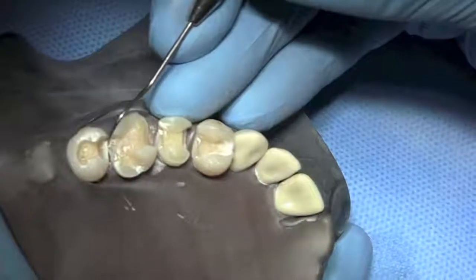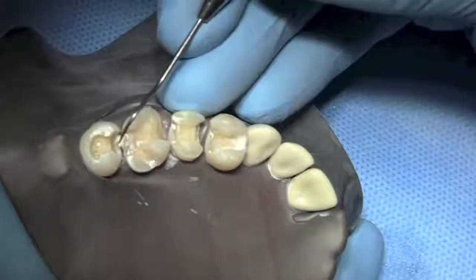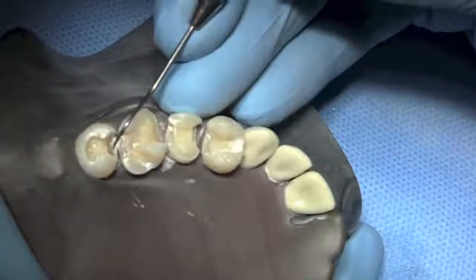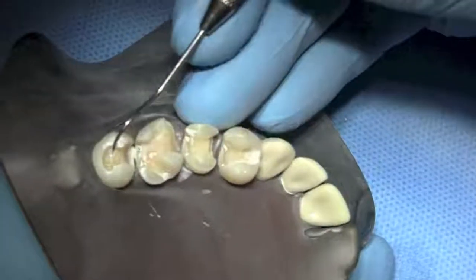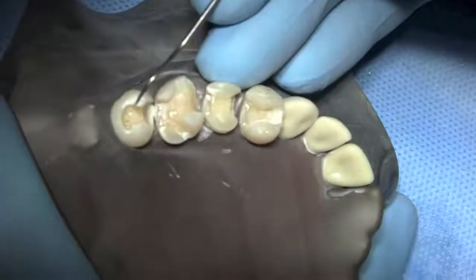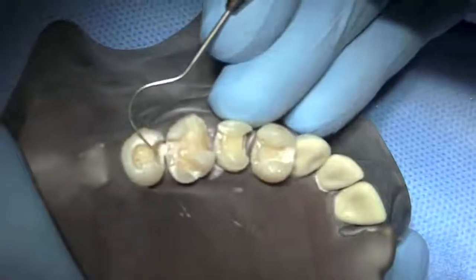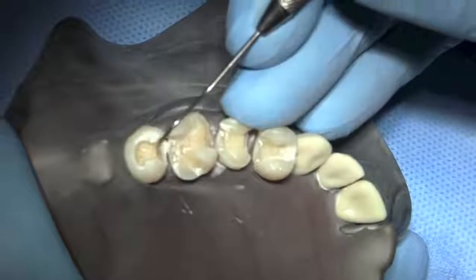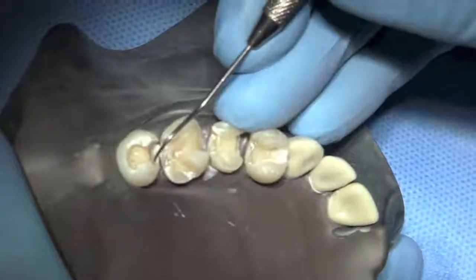It has adequate bulk in the axial wall area, the width of the gingival at least being a millimeter. It's probably closer to 1.2 to 1.4 in this area. The depth is more than 2 millimeters. So it's all there, but it's going to be difficult to mill this. This could be pressed. The technician could wax this up easily and could press this.